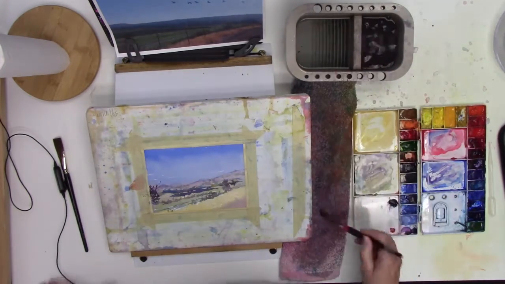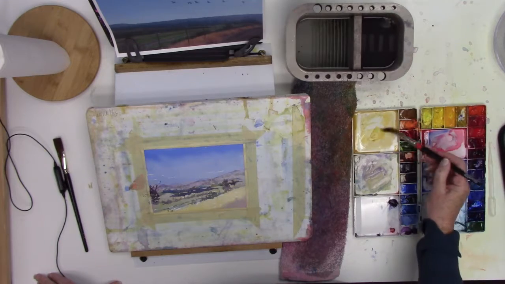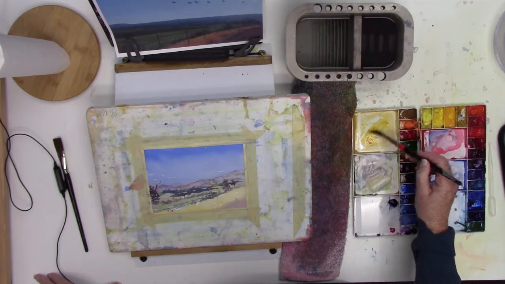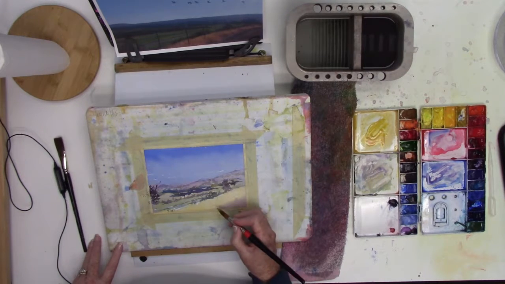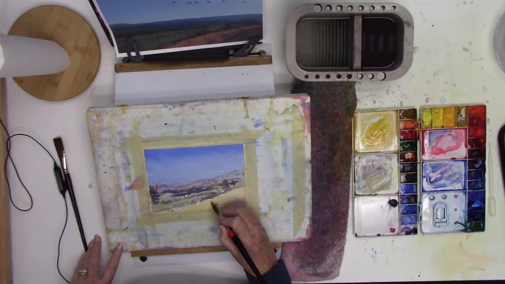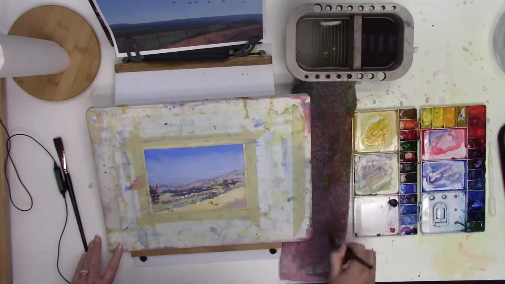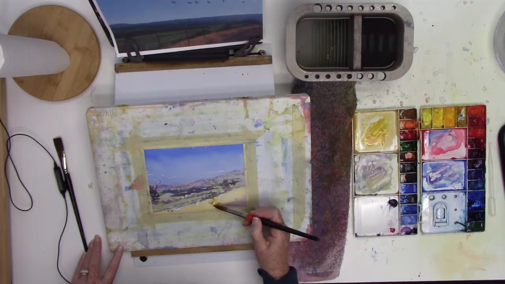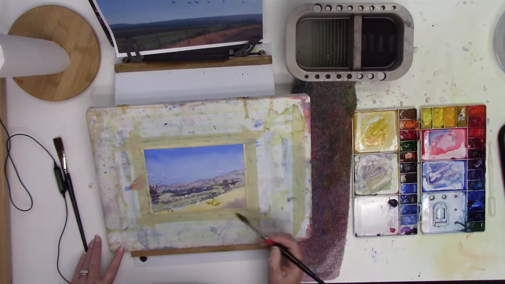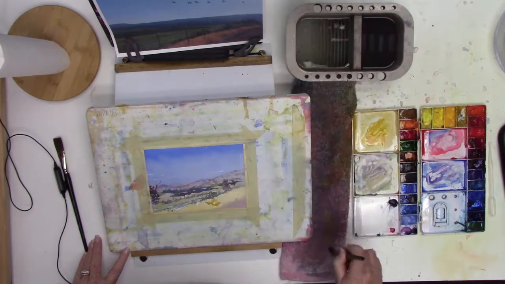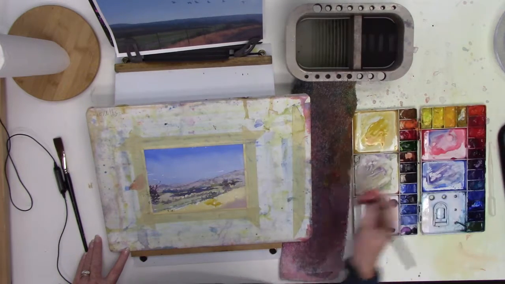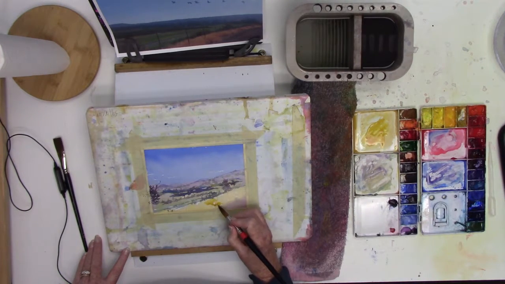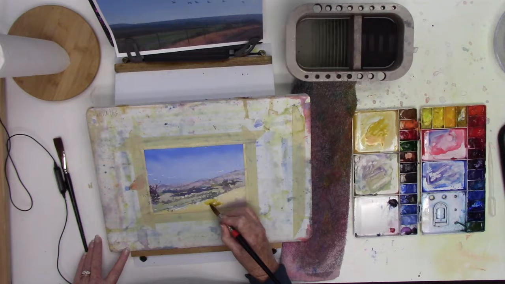Okay, so now I want to make this golden grass. So I'm going to bring in my warm yellow, which is New Gamboge. And now I'm going to actually use a few calligraphy strokes, sort of drop that in there, get some of the yellow ochre or raw sienna in my case.